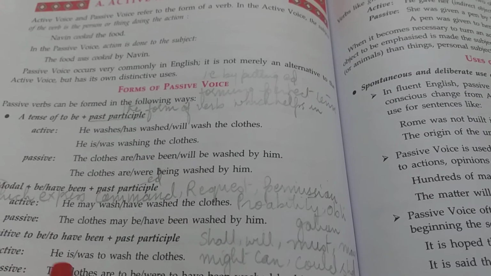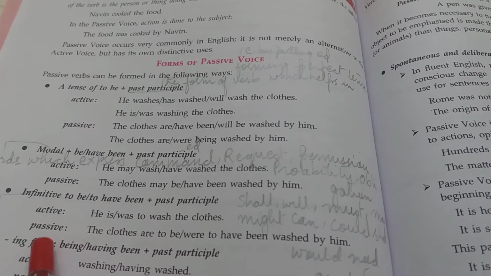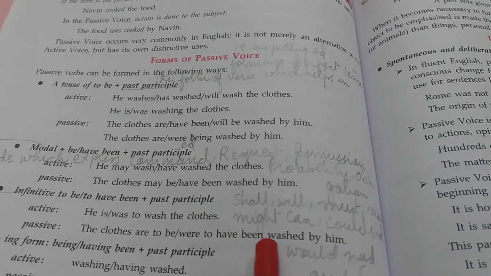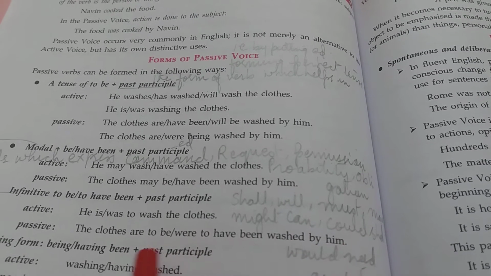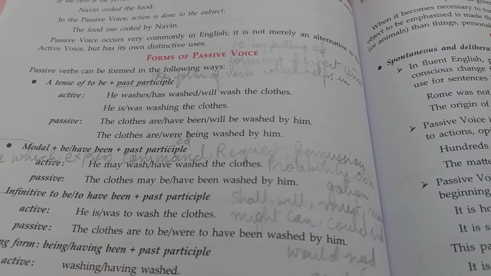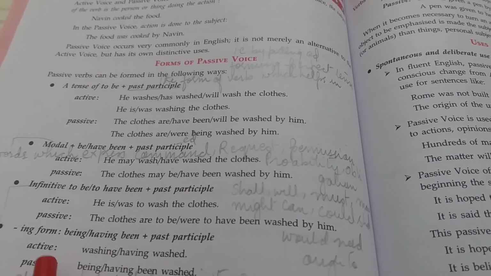Active: he was to wash the clothes. Passive: the clothes are to be, were to have been washed by him. So in front of the basic word you put the to. That becomes the infinitive. It is known as a to-infinitive.